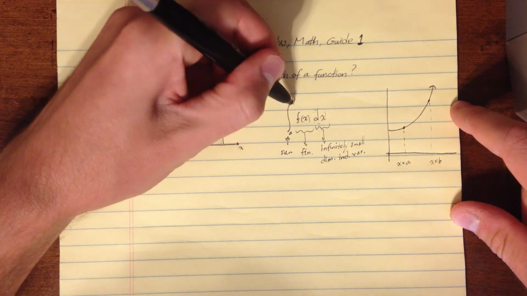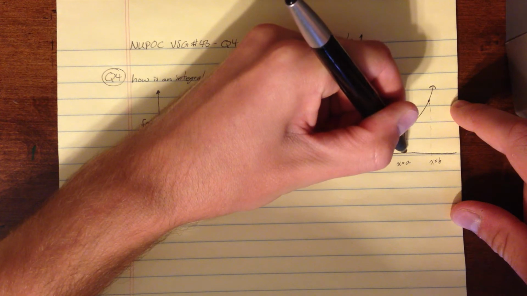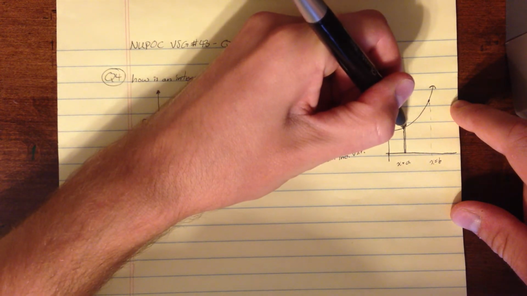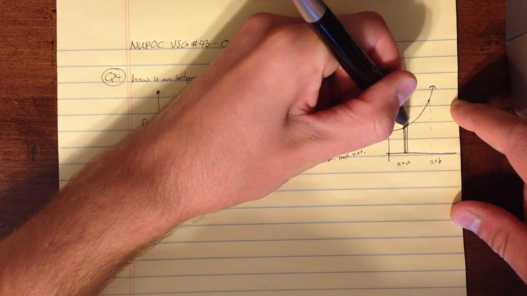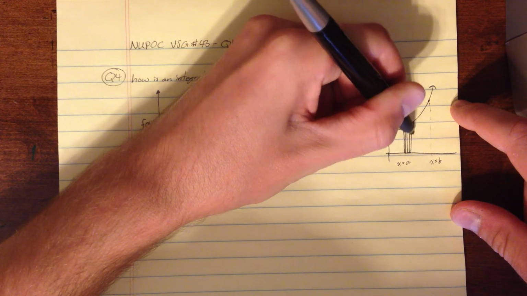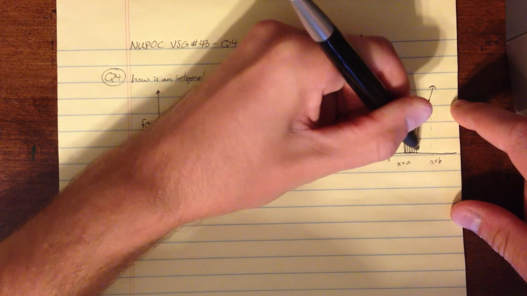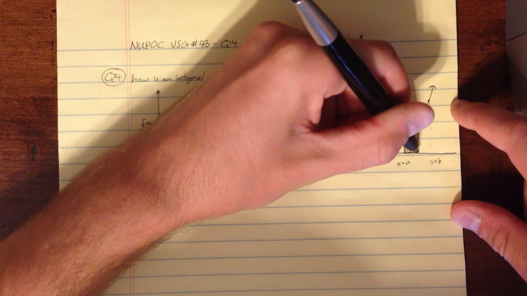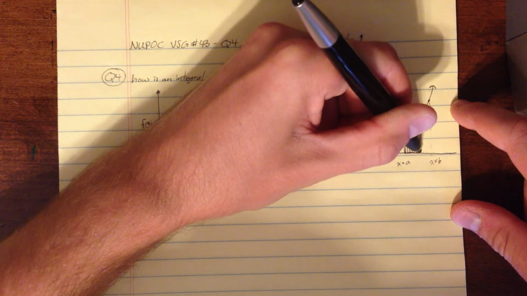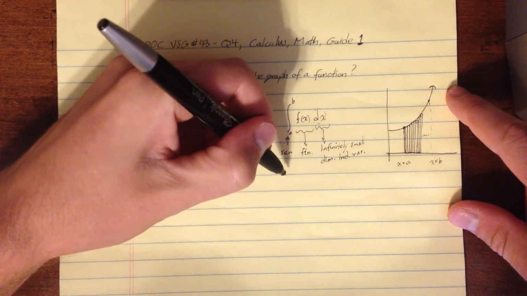It's like this big script s. So we take the value of the function, multiply it times some infinitely small width, we get this rectangle, and then we do it again as we go towards b. We're doing all of these and summing them up. And that's how you would get the area under the curve. If I summed up all these rectangles and they were infinitely small, I would get the area under this curve.